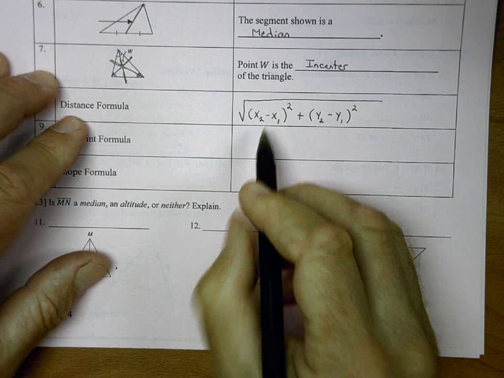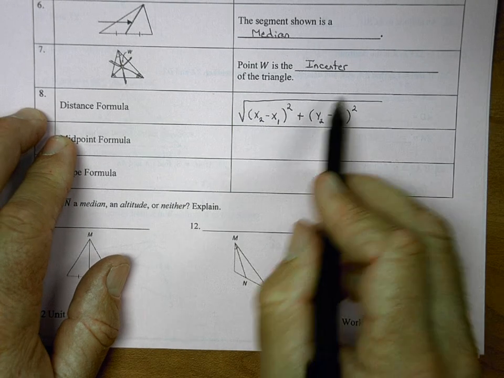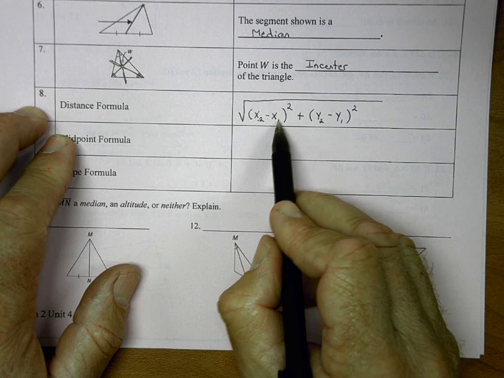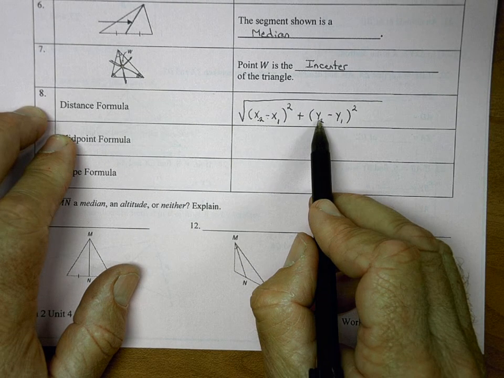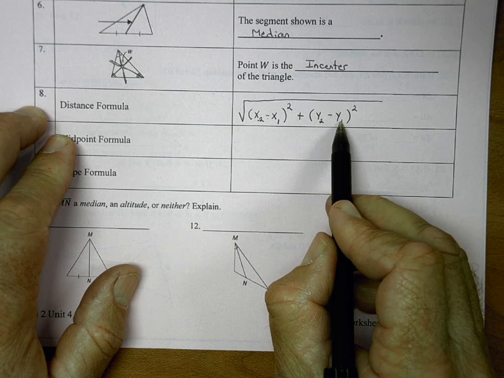Okay, so some math teachers say the distance formula is the square root of (x2 minus x1) to the second power plus (y2 minus y1) to the second power.